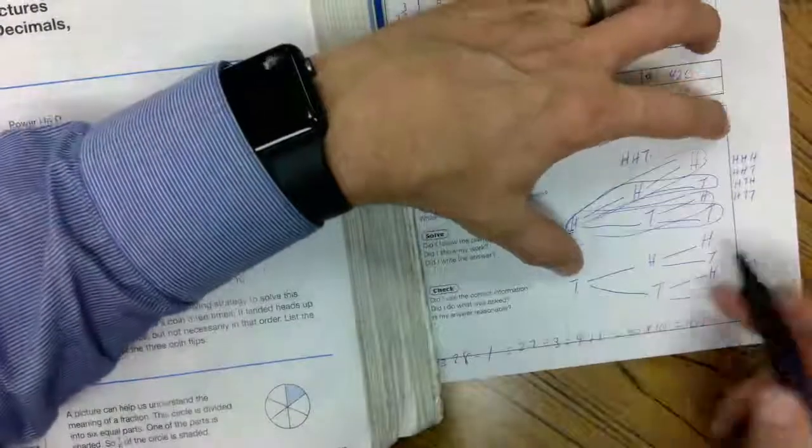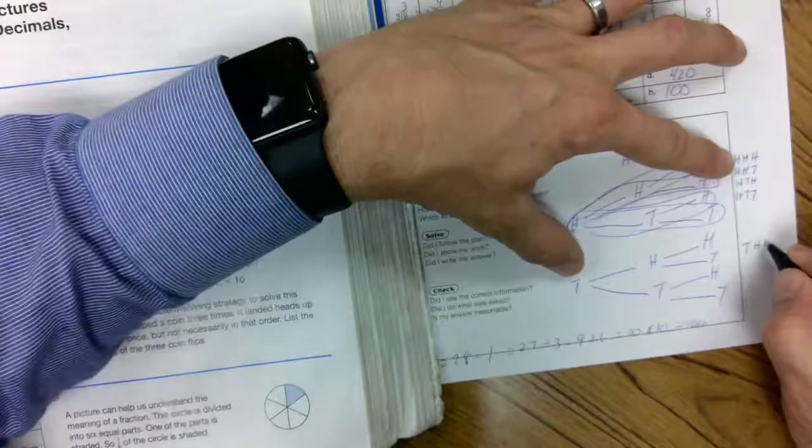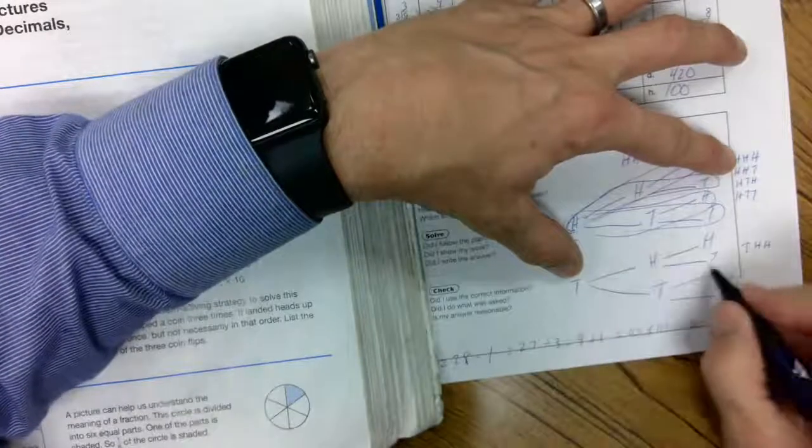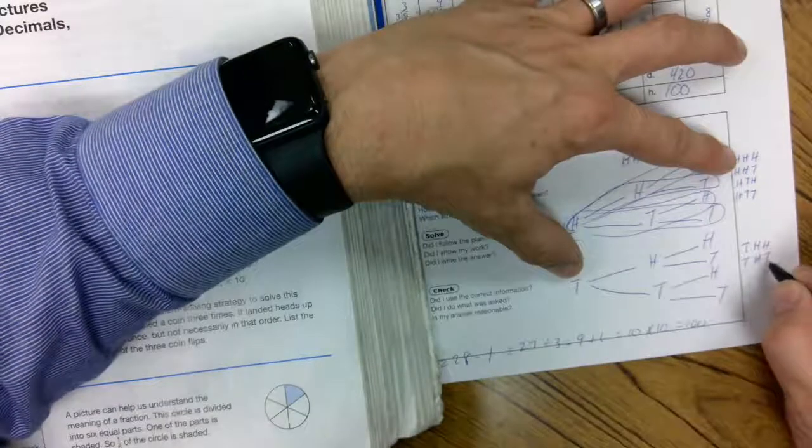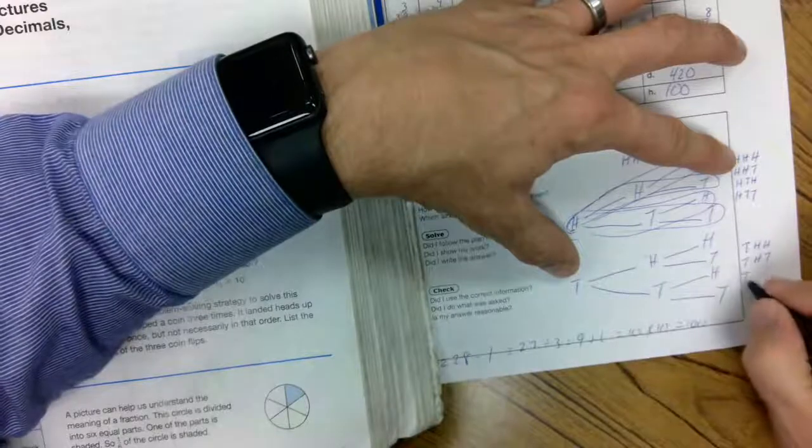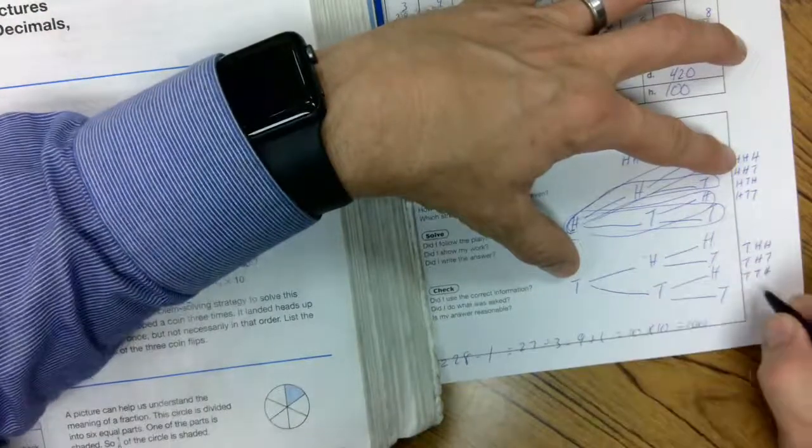Now let's do the bottom half. This one starts with a tail: tail, head, head. Tail, head, tail. Tail, tail, head. And tail, tail, tail. Now let's read this one. Now if you read it all together, it's kind of fun: head, head, head, head, tail, tail, tail, tail. Head, head, tail, tail. Head, head, tail, tail. Head, tail, head, tail, head, tail, head, tail.